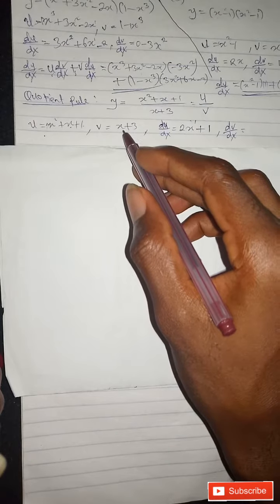over dx. Now, what is dv over dx? This is an identity function. When you differentiate it, you just have 1. Differentiation of a constant is just 0, so plus 0 doesn't make any meaning. So we just put 1.